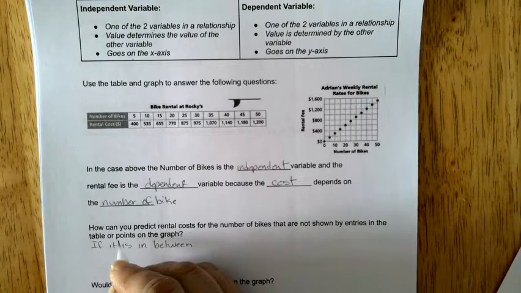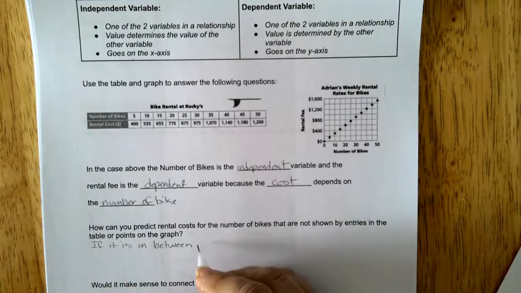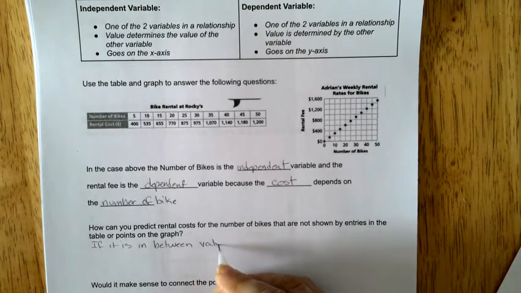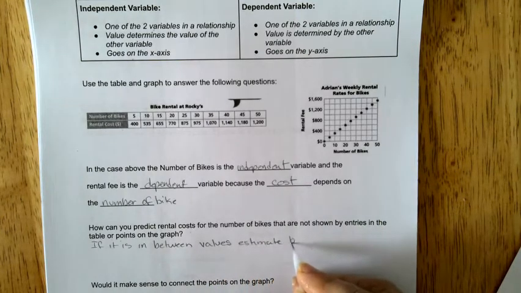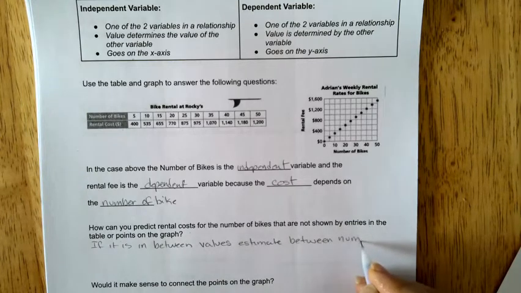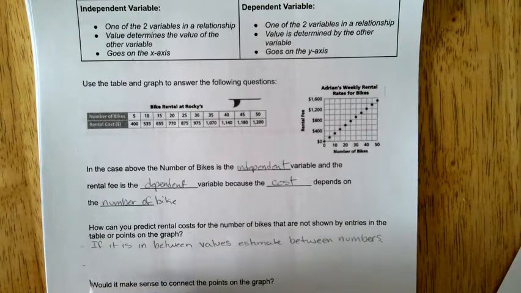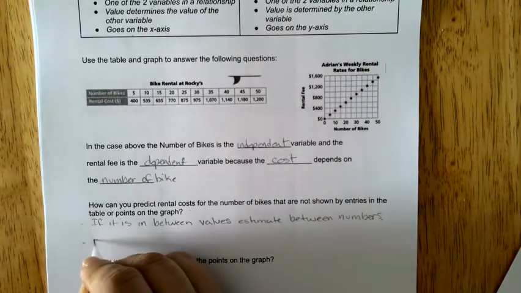And remember, you can always stop and pause the video. If it's in between values, estimate between numbers. Okay, makes sense. Okay, and if it's above the highest value, obviously you're going to estimate higher.